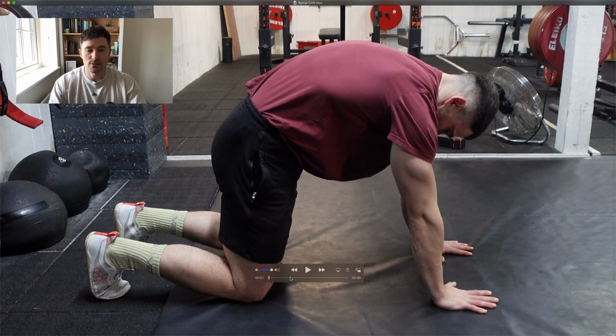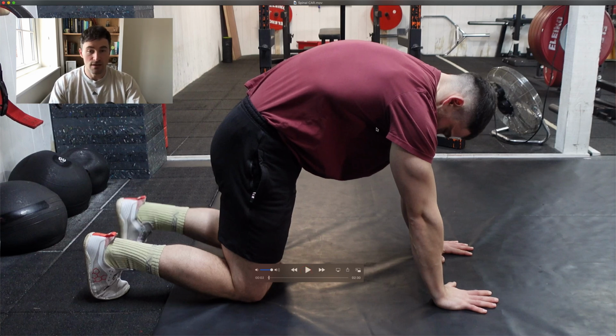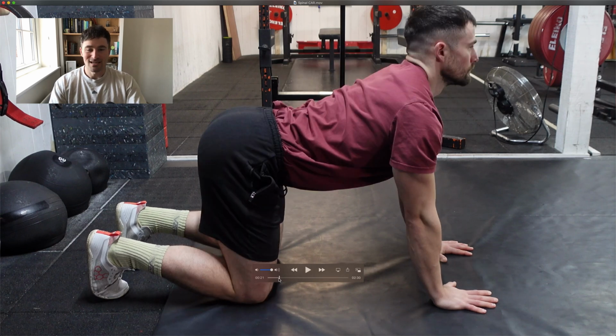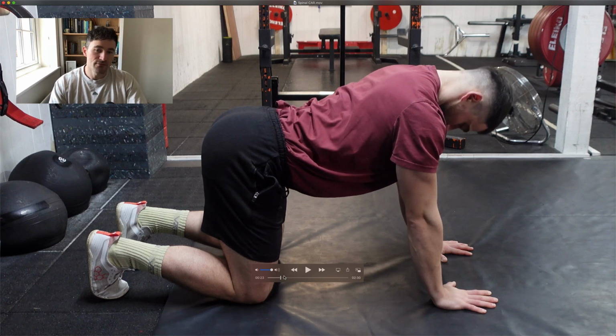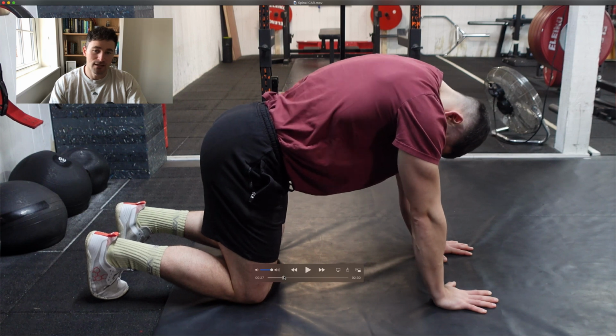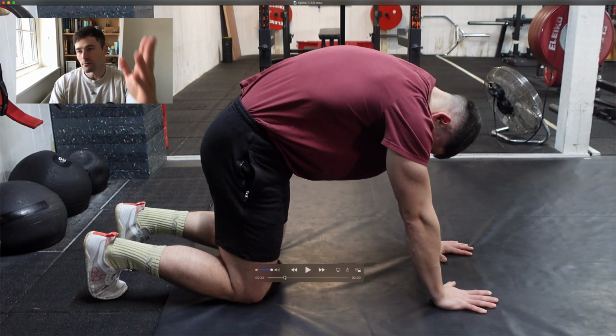There are three parts to our spinal assessment. There is flexion, which is how much of this position can you get into, or how much rounding can you get into. There is extension, which is how much of an arch can you get across your entirety of your spine. And then there's segmentation, which is how good are you at controlling different areas of your spine at different times, which we look at as a domino effect.